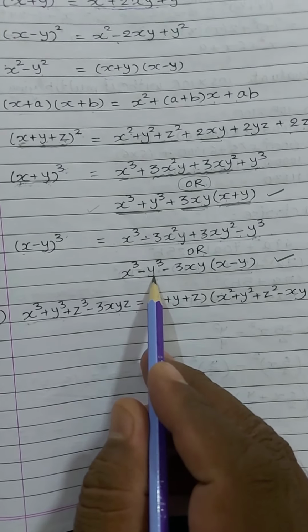Just check example number 19. (3a + 4b + 5c) whole square. We have to expand it. So what we will do, by using the fifth identity, that is (x + y + z) whole square, that is x square plus y square plus z square. So first we will write these terms in the same way, (3a) square plus (4b) square plus (5c) square, plus, now the next three terms of that identity, 2xy plus 2yz plus 2zx.